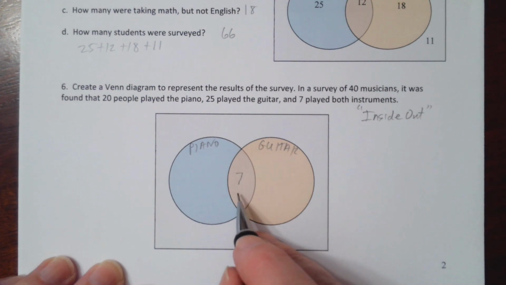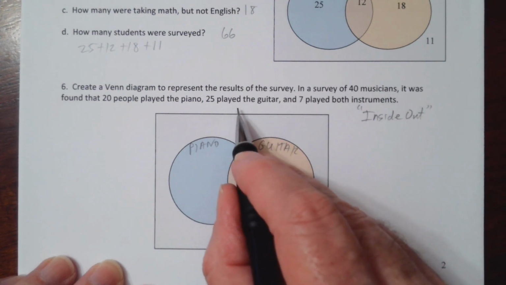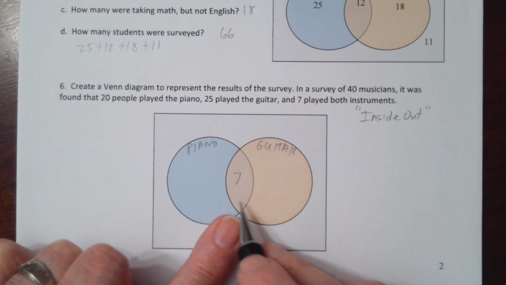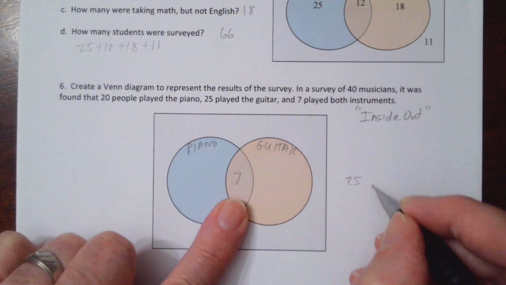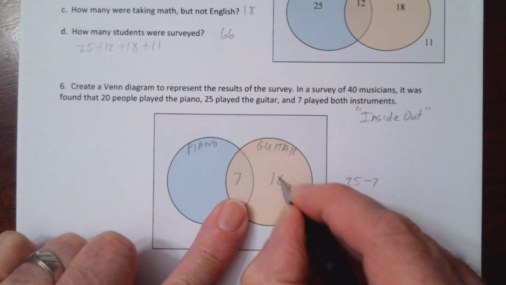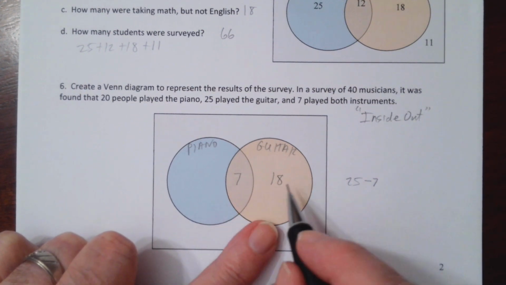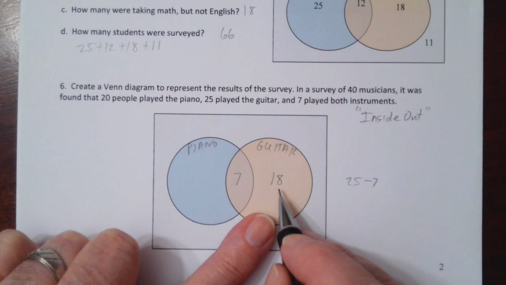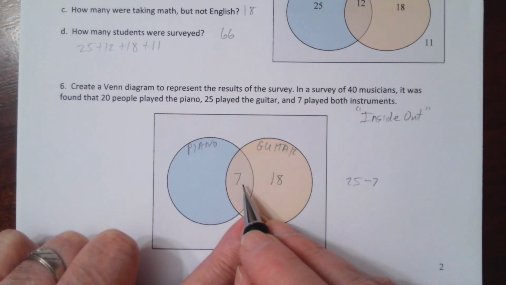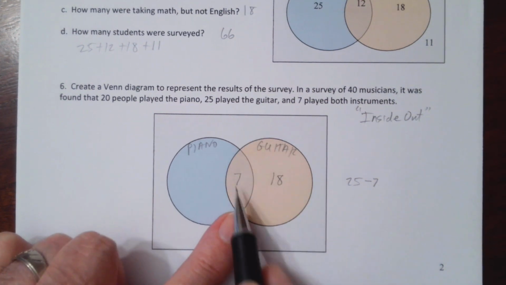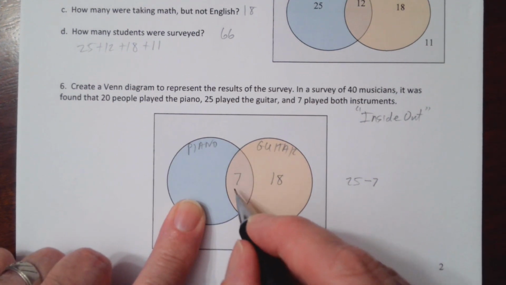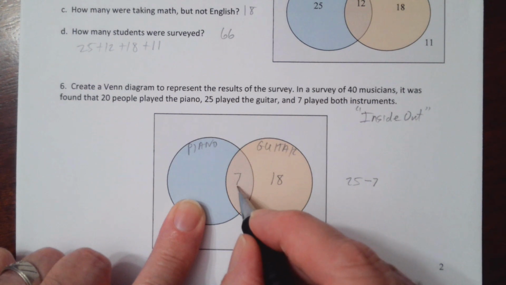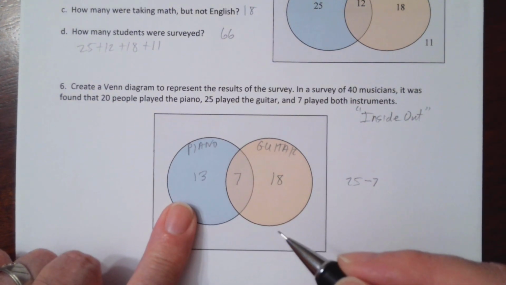This is my overlap. So when it says 25 played the guitar, that means there's 25 in the guitar circle. You're going to have to take 25 and subtract the 7 that are already in there, which means there's 18 in here. The common error that people make is they put 25 here, but that would make it more than 25 that are in the guitar circle. So 25 played the guitar. These two numbers should add up to 25. Similarly, we have 20 that played the piano. If there's 7 here, 20 minus 7, there's going to be 13 here.